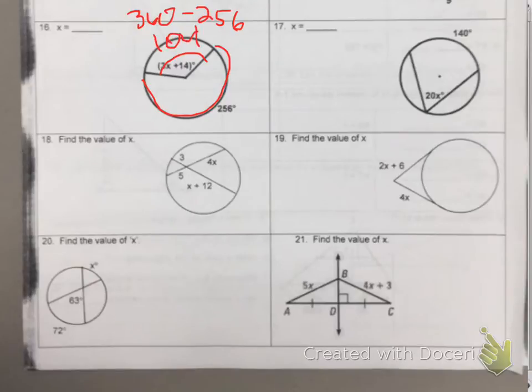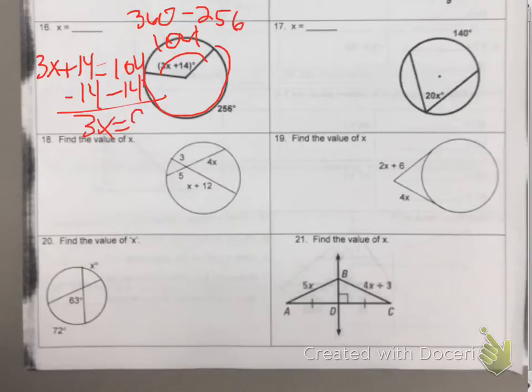So this arc is 104, and your rule of central angles is the central angle is equal to the arc. So that 3x plus 14 is equal to that arc, which is 104. And when I solve this, it's just regular algebra now. I'm going to subtract 14 from both sides. I get 3x equals 90. Divided by 3, x equals 30 degrees.